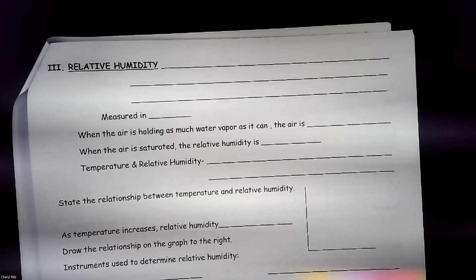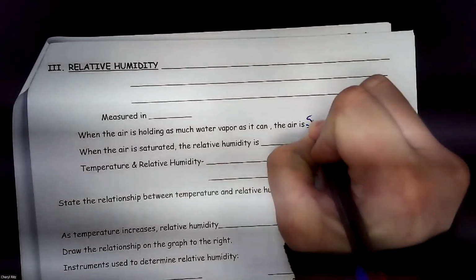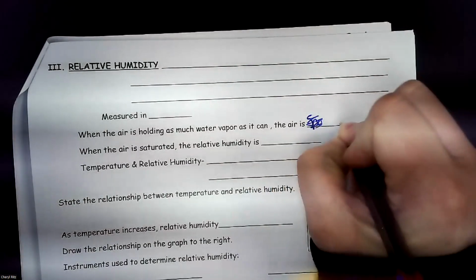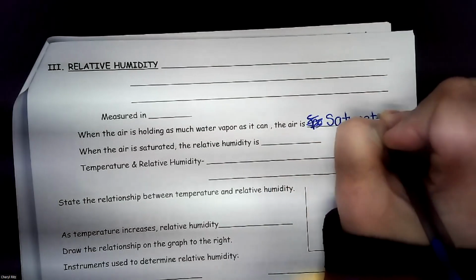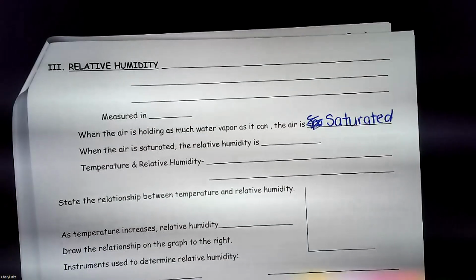SpongeBob, yep, that's it, SpongeBob. No, it's not. It's called saturated. What? You guys know that word, saturated? Remember SpongeBob? No. Okay, that's slightly different.